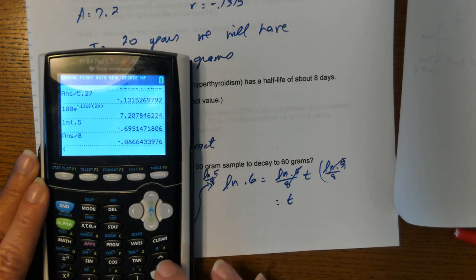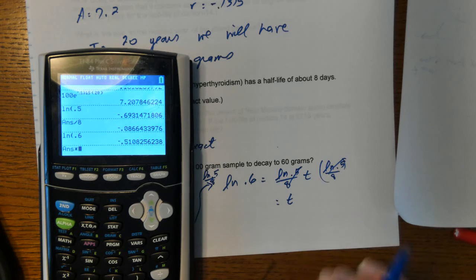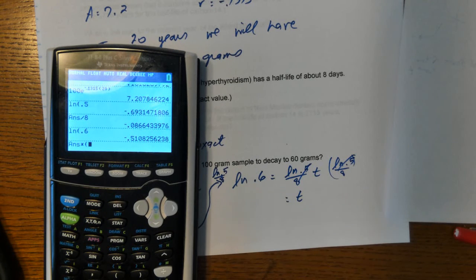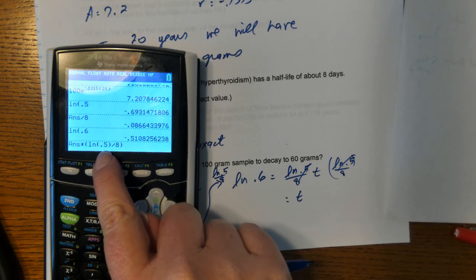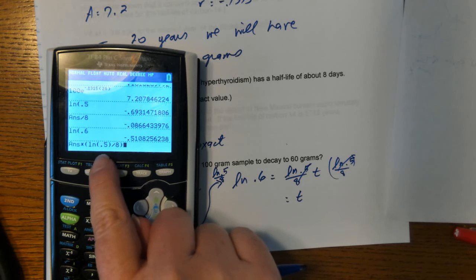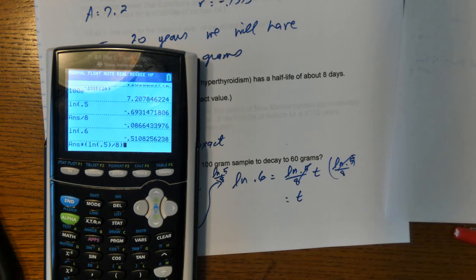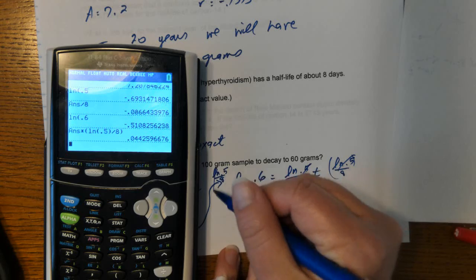I'm going to do ln 0.6, and that's getting multiplied by ln 0.5 divided by 8. Notice I had to put parentheses around my 0.5 divided by 8, and then a big closed parentheses around that whole thing to represent the fraction that was multiplying by that ln 0.6. Uh-oh, I have a typo somewhere. Oh, I see it.